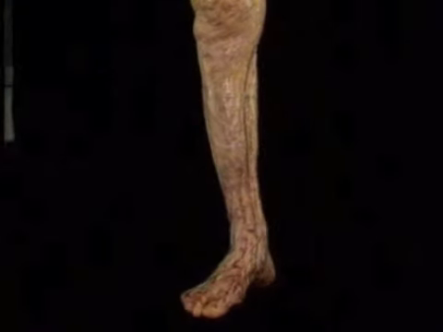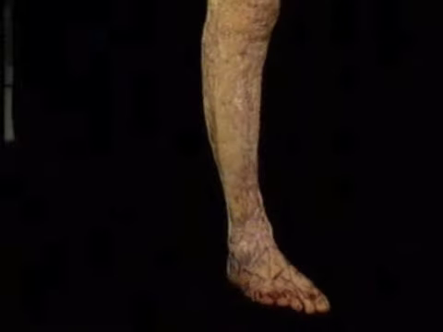Now we'll move on to look at the vessels and nerves of the region. We'll go from the knee, where we saw them last, to just below the ankle. We'll start with the veins. Here's the leg with the skin removed.